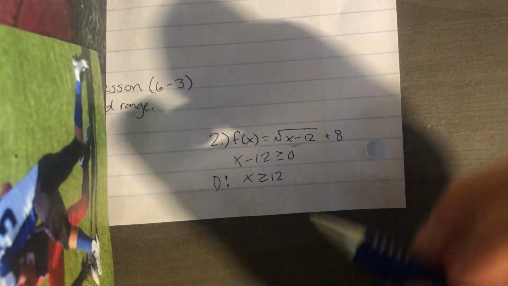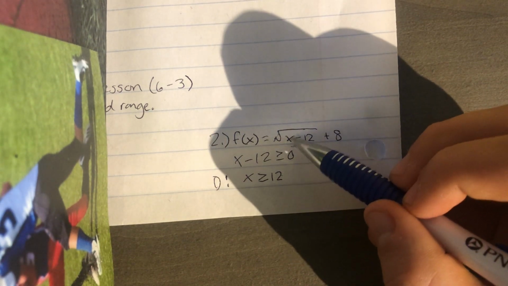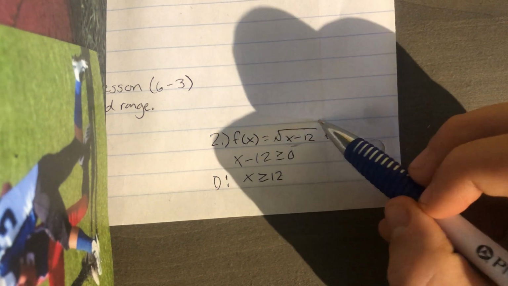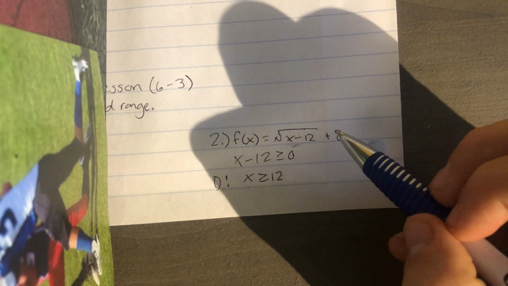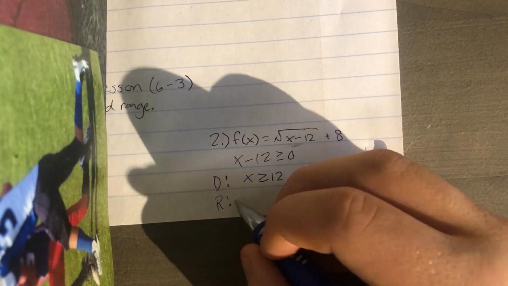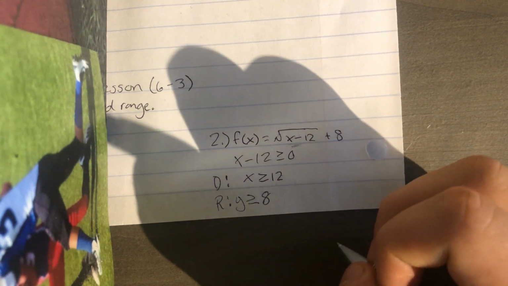Now to find the range, you plug this back into here. So you have 12, which is x, minus 12 is 0. Square root of 0 equals 0. 0 plus 8 equals 8. So your range, y is greater than or equal to 8.